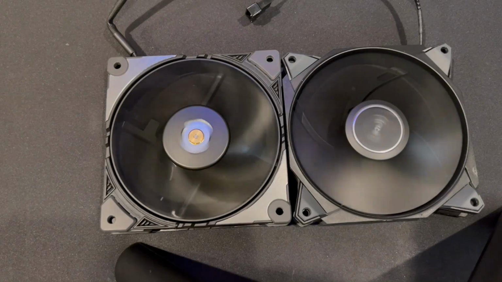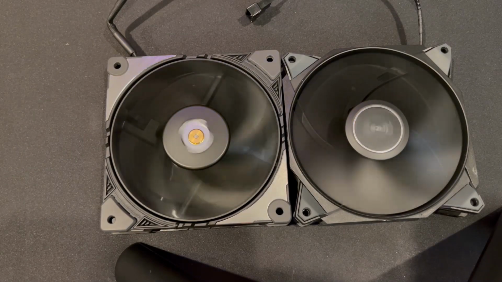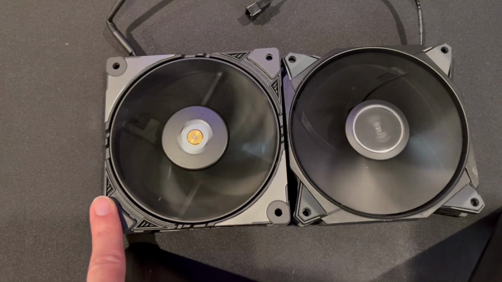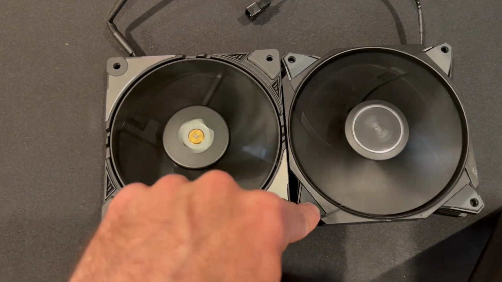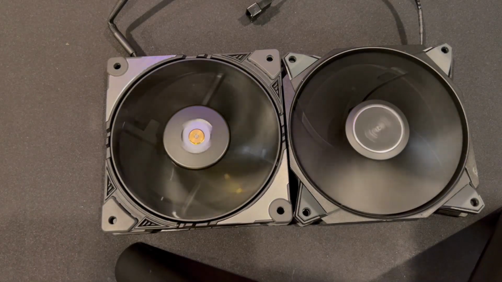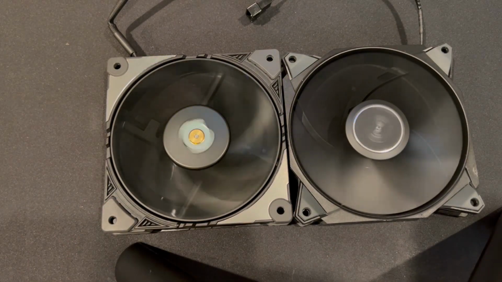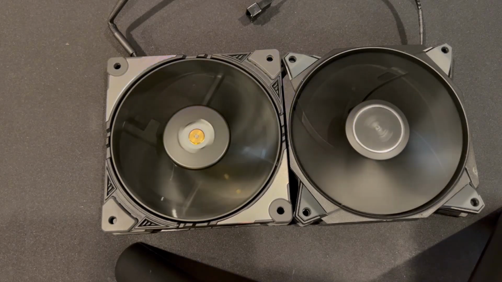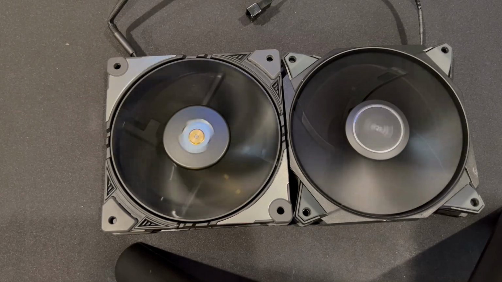Two more cool and unique fans on this video today. We have the Cooler Master Fan SF120M and the Antec Storm120. Let's get right into the graphs and the data to do the fan analysis, and then we'll do our open box. See the time stamps to jump to whatever sections interest you.